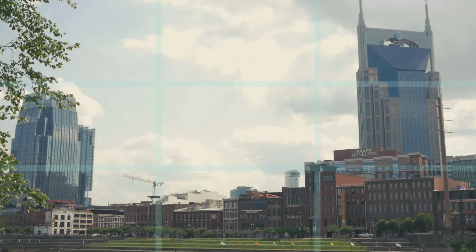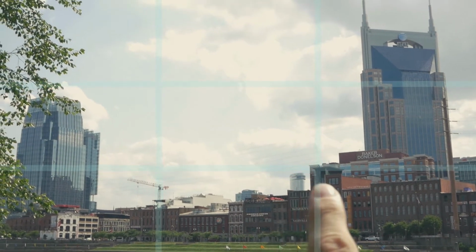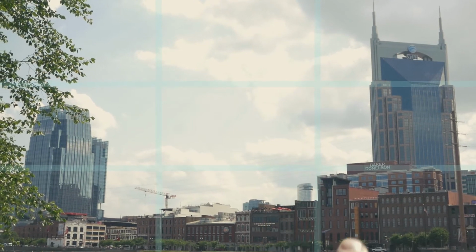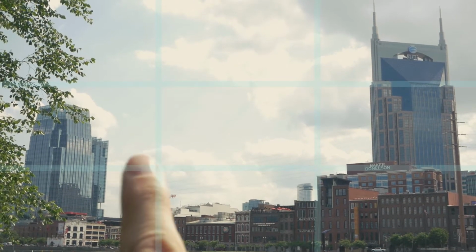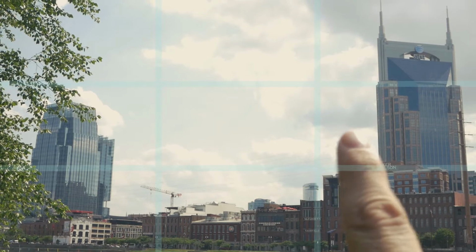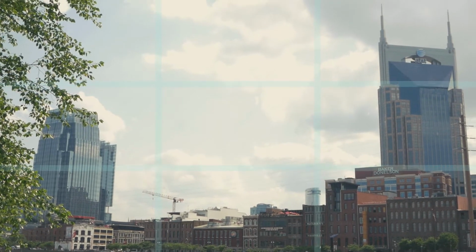So in order to balance that out, I have to find an even distance between the edges of the frame and the two buildings. That allows me to create a balance between the edges of the frame and the buildings, and also from the end of the rule of thirds line outward to the building.